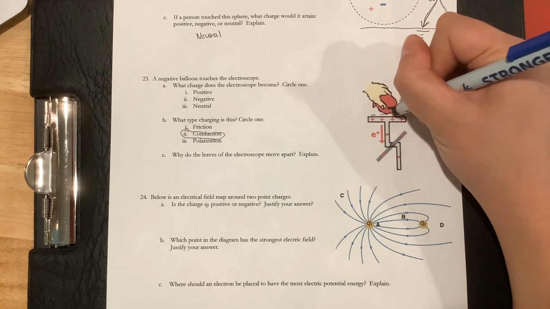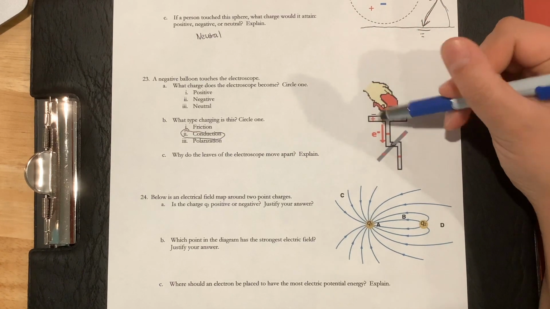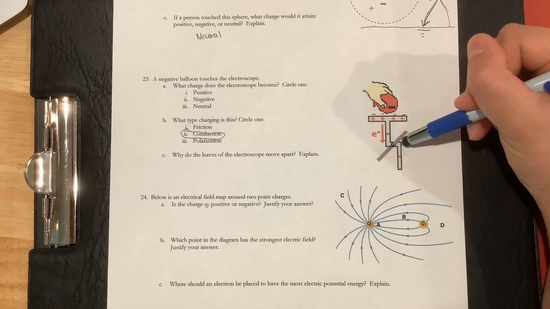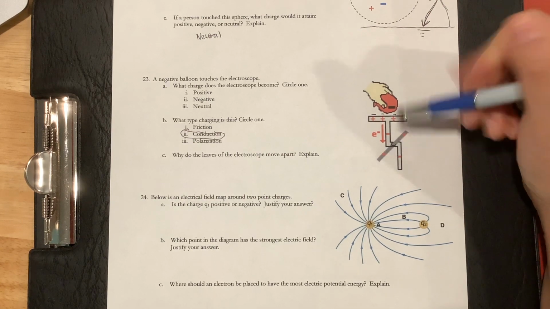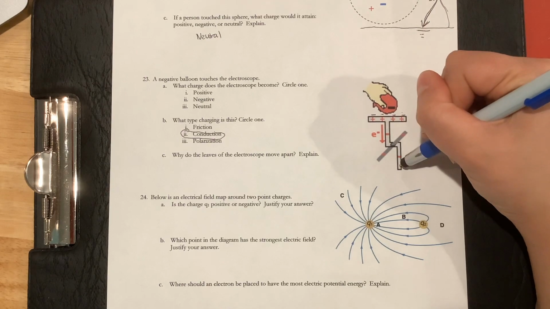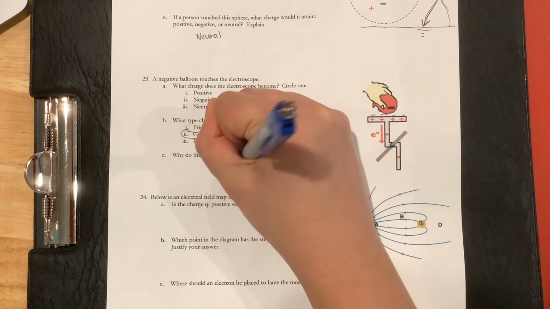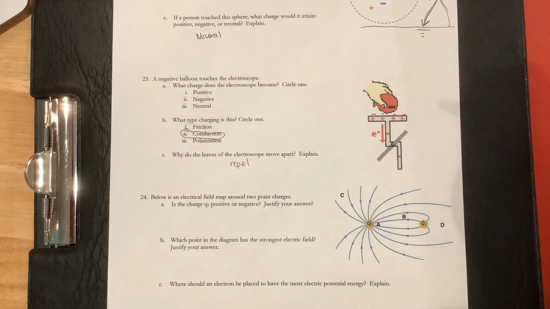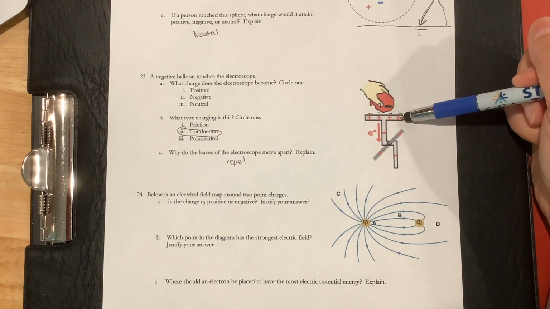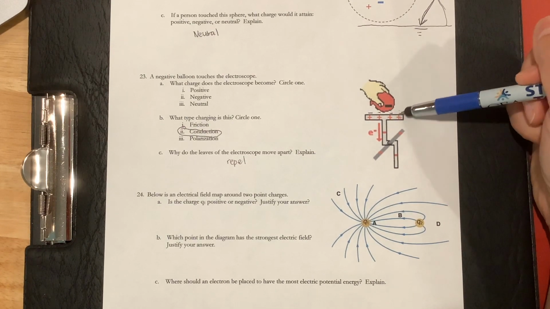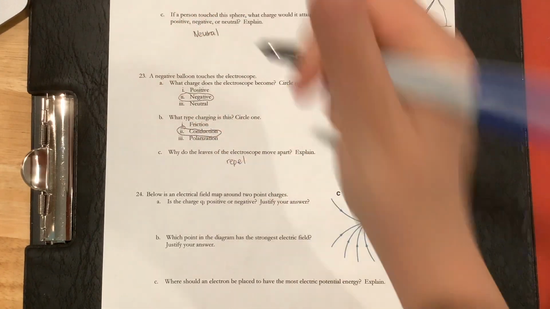So notice these negatives are now neutralizing the positives. But notice that the original 4 electrons then flew down here. The leaves of the electroscope move apart because this piece of metal is negative, that piece of metal is negative, so they repel each other. And overall, let's say just the sphere, I see 1, 2, 3, 4 protons and 1, 2, 3, 4, 5, 6, 7, 8 electrons. That is negatively charged.